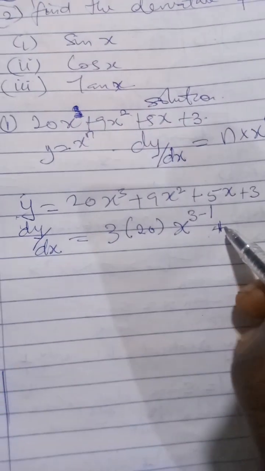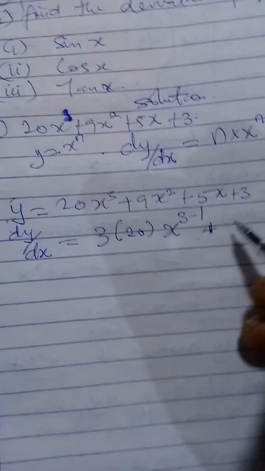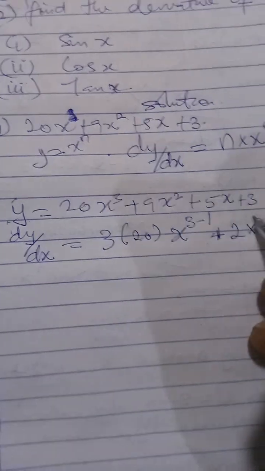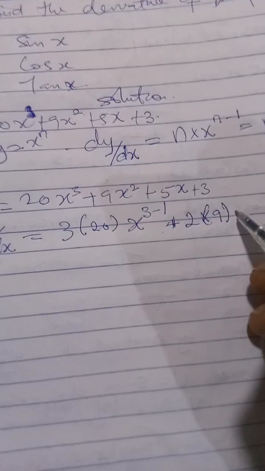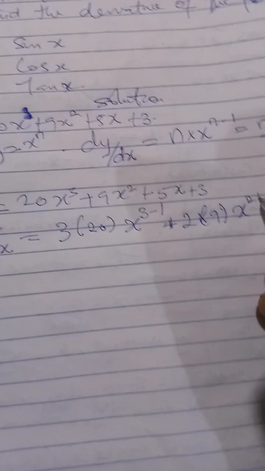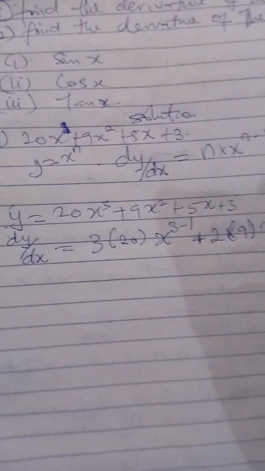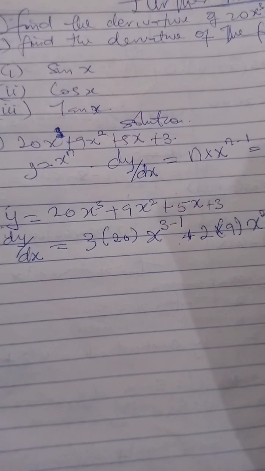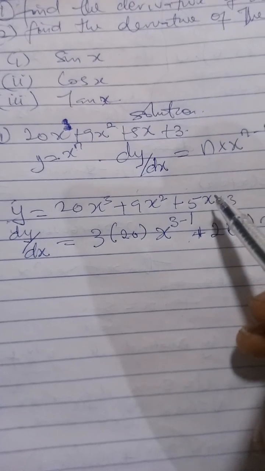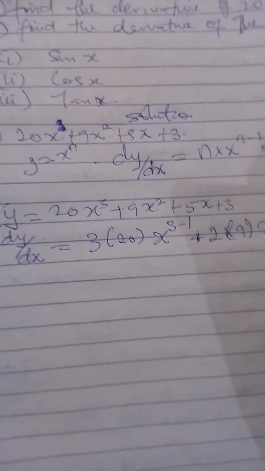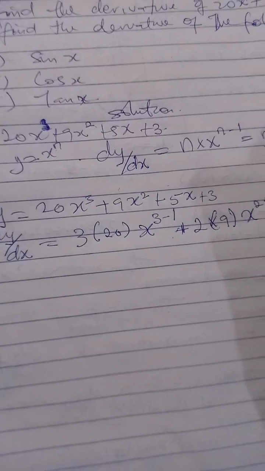Then the same thing you do for the second one. The power here, use to multiply this coefficient. So that will be 2 multiplied by 9, then you have x raised to the power of 2 minus 1. Then plus, you have this 5x. You can see this 5x is raised to the power 1. So that's going to be 1 times 5, then x raised to the power 1 minus 1.